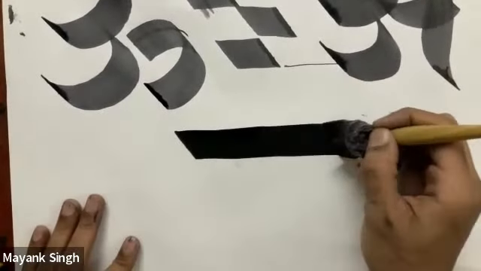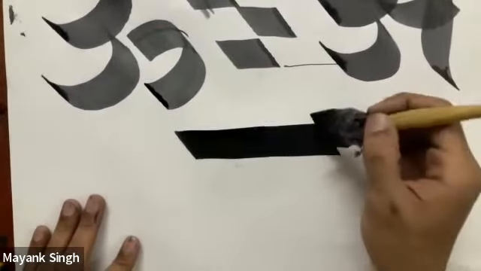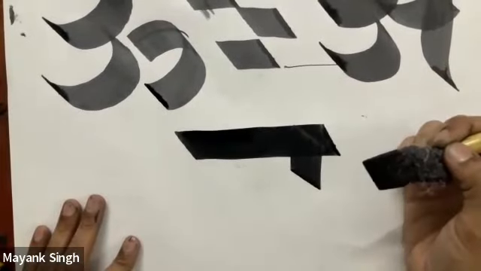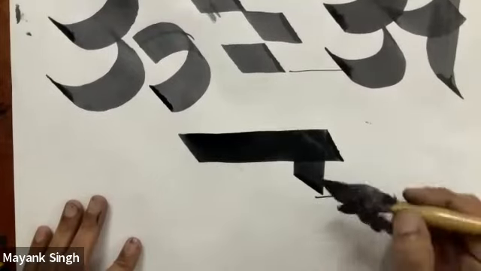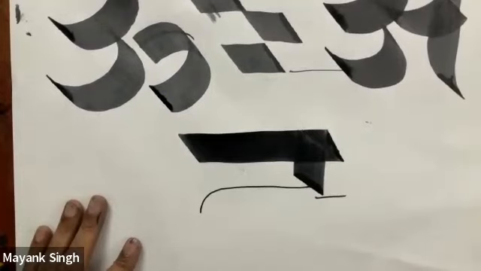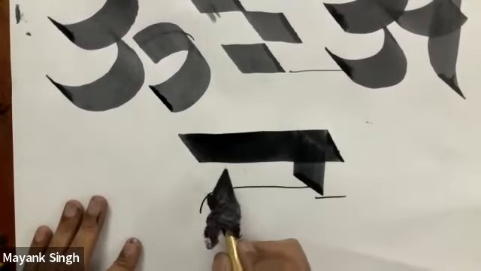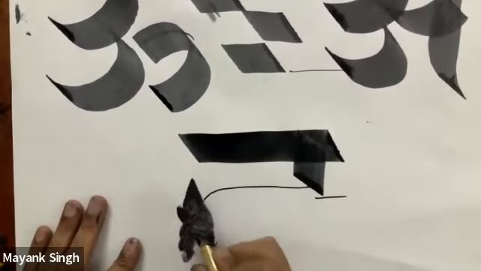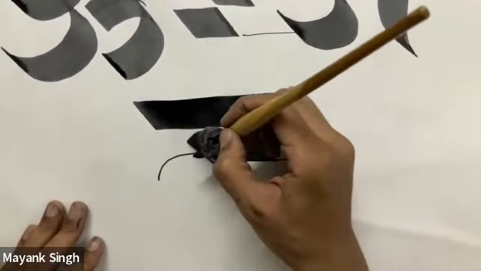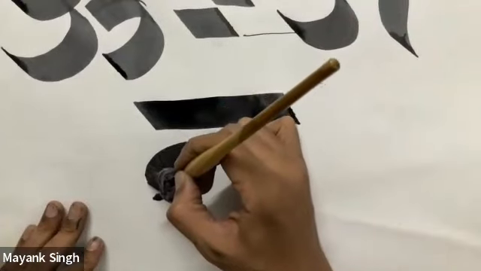So first the Shirorekha, then a horizontal stroke, a small one. And then from here, the column goes like this. And it's curving in the end. So I move my column like this, and then automatically you will get a pointy end.